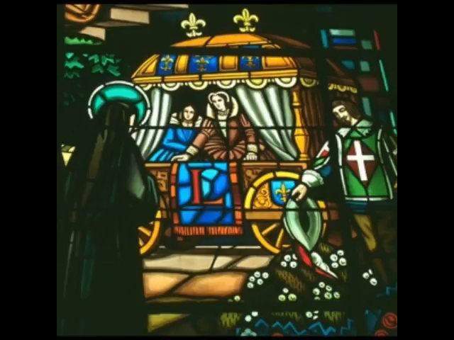At the very top of the window, we have the coat of arms of France on the left and the coat of arms of the Visitation on the right. Perhaps it would be helpful at this point to explain the coat of arms of the Order of the Visitation of Holy Mary. In a letter dated June 10, 1611, St.